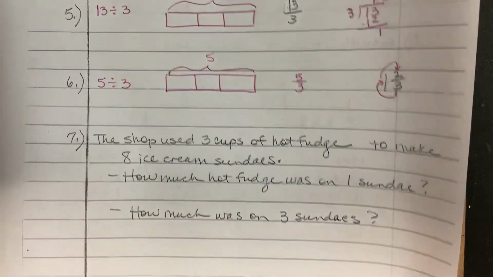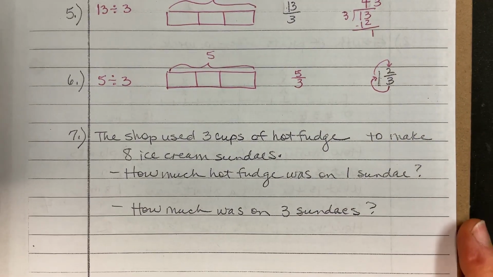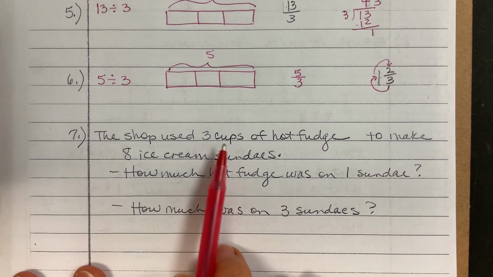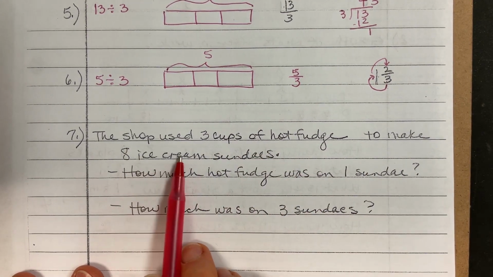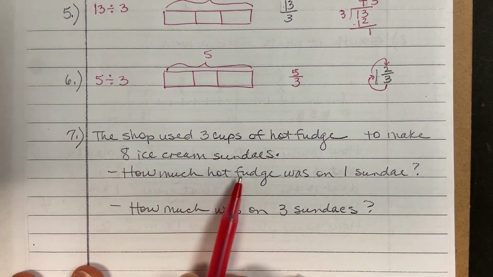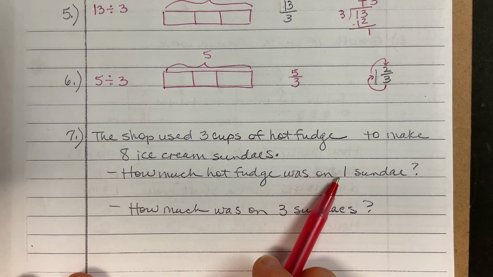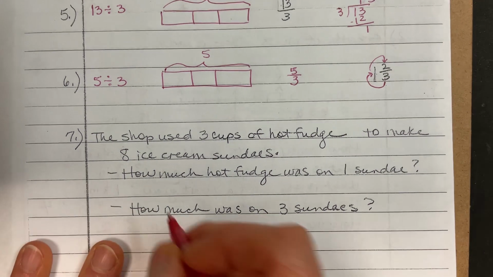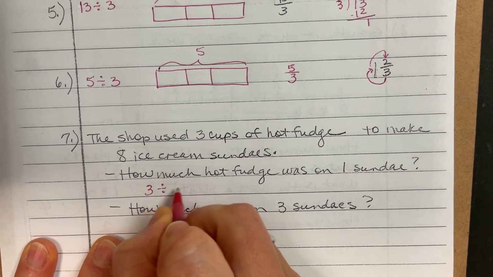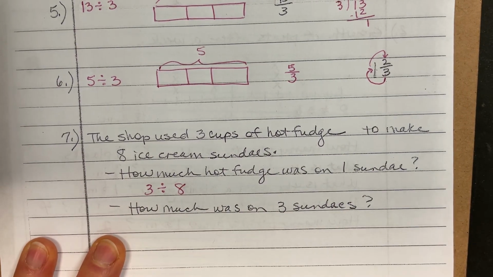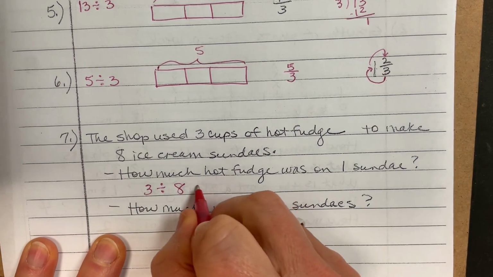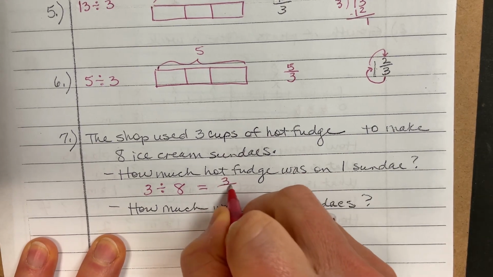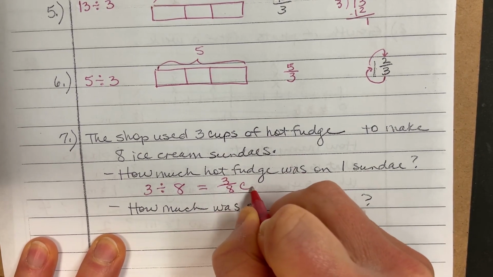Okay, last question. A word problem, of course. I wrote it about ice cream. The shop used 3 cups of hot fudge to make 8 ice cream sundaes. So how much hot fudge was on one sundae? Okay, again, what is being divided? The hot fudge, that's what goes first. 3 cups of hot fudge is being divided among 8 sundaes. 3 cups divided into 8 sundaes. So if I wrote that as a fraction, it would be 3/8 of a cup on one sundae.